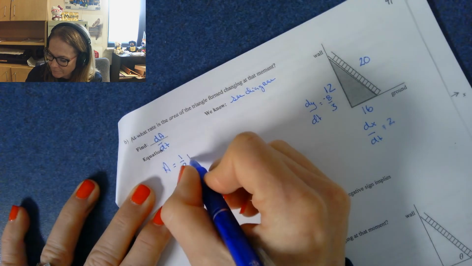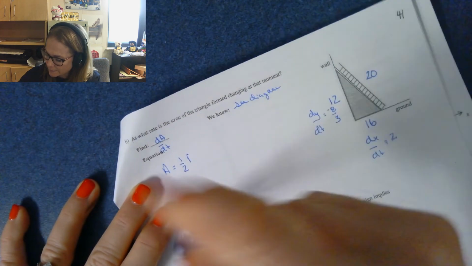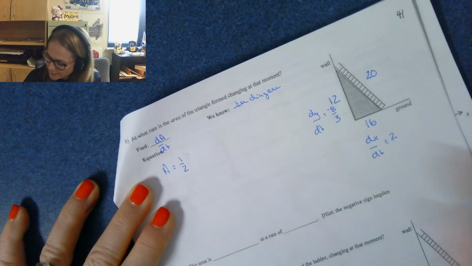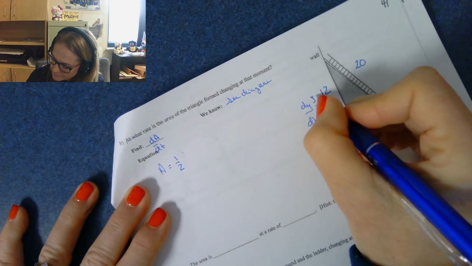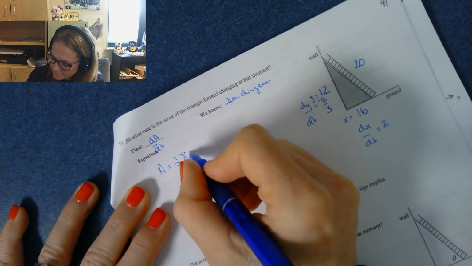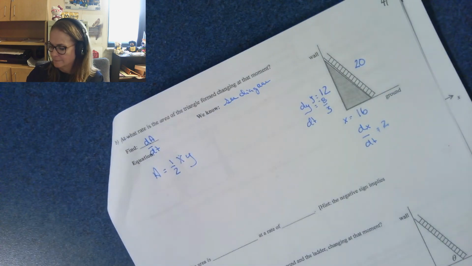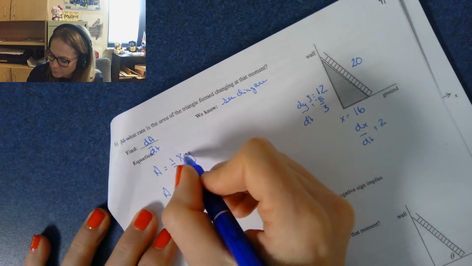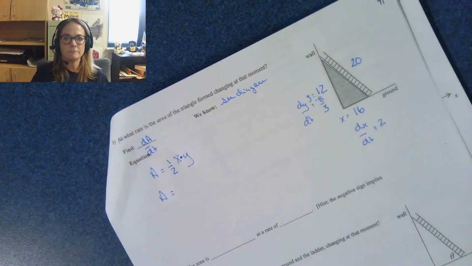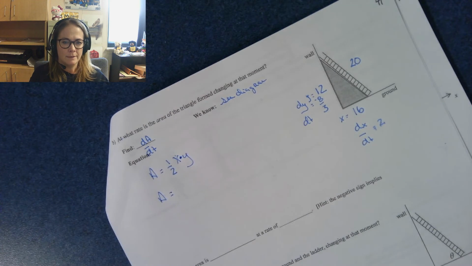So we know my area formula is, I was going to write base times height, but let's use x and y. All right, so this is going to require the product rule, okay? So note that these are two different functions with a variable. One is the base and one is the height. So we are going to differentiate that with the product rule implicitly.